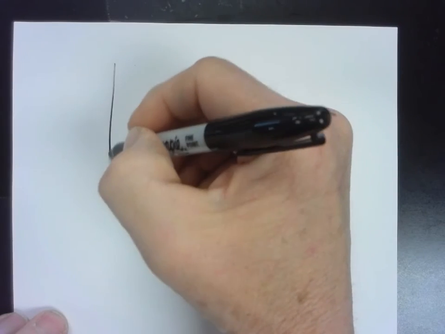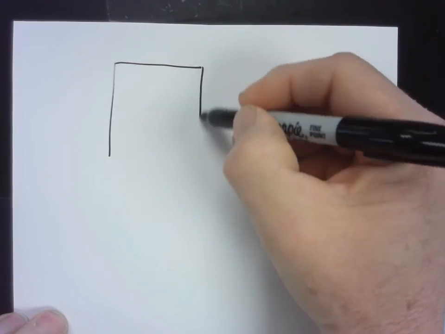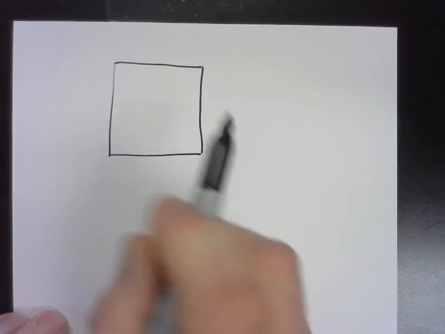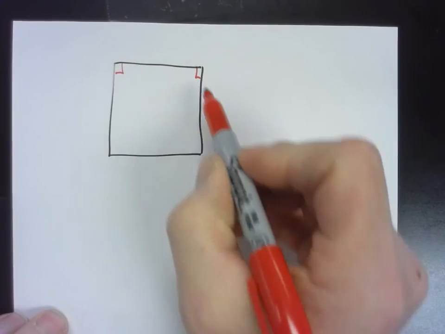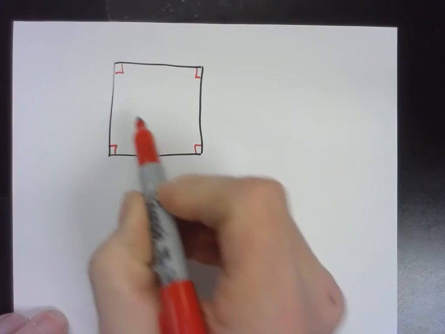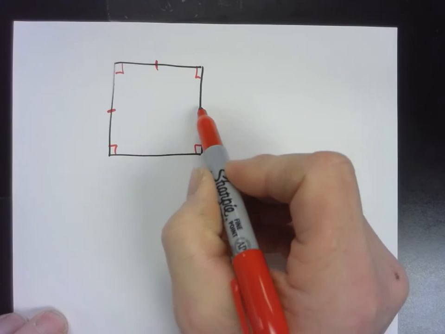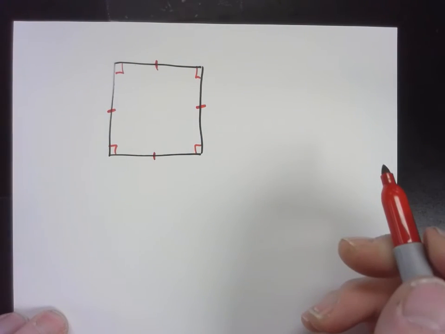So as you look at this picture, it says in the diagram ABCD is a square. Well, that's important. Can you guys see ABCD? So if it's a square, that means it's an equiangular, equilateral quadrilateral.